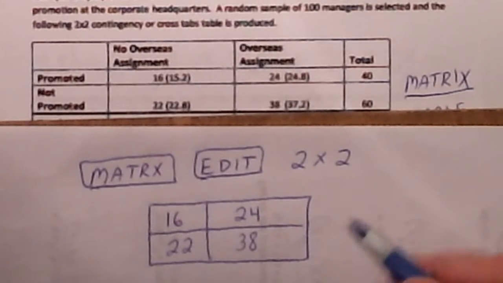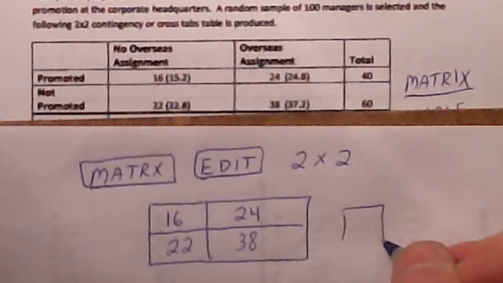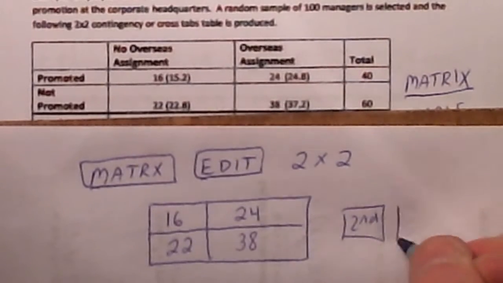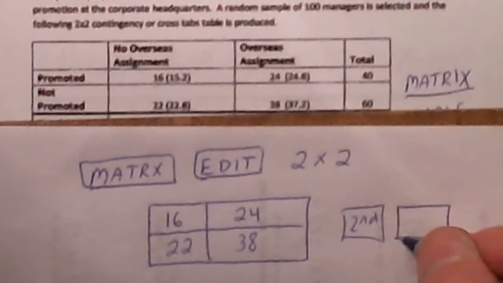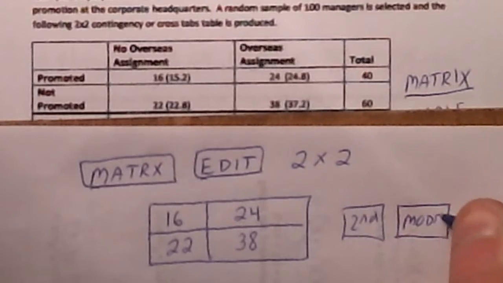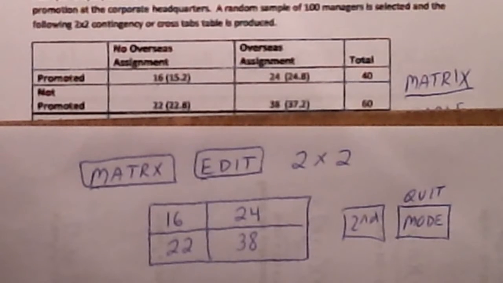And once you do this, you need to then exit this matrix editing mode by hitting your second button, followed by mode. So second mode quits. So that's how you get out of this matrix editing mode.